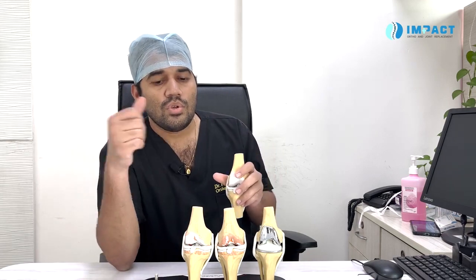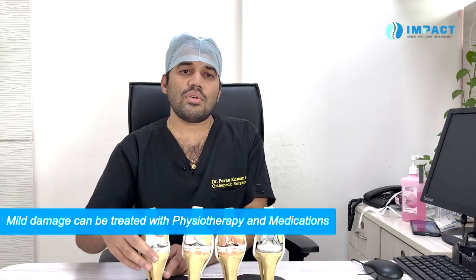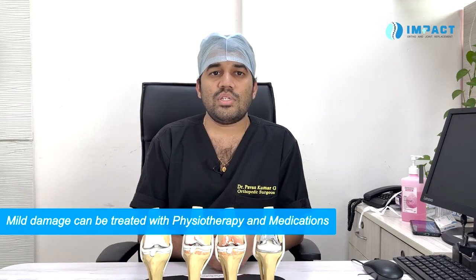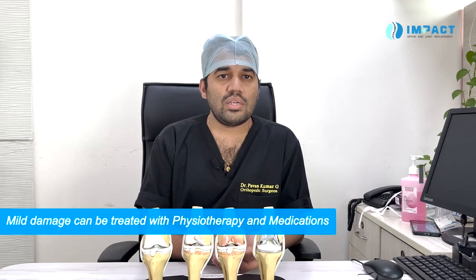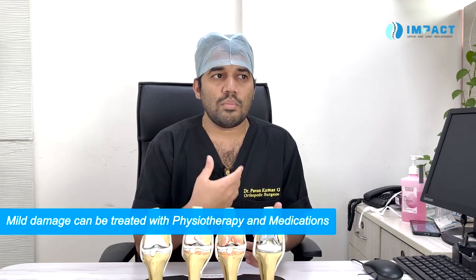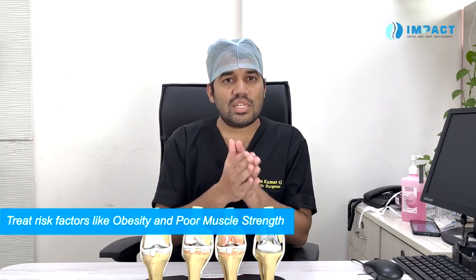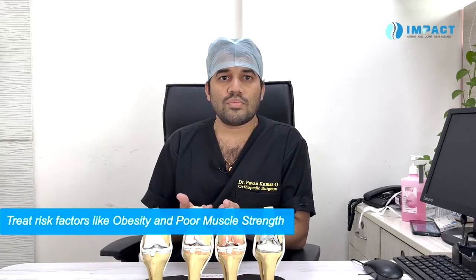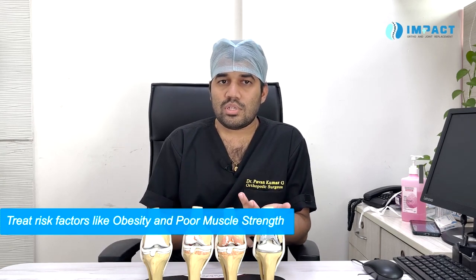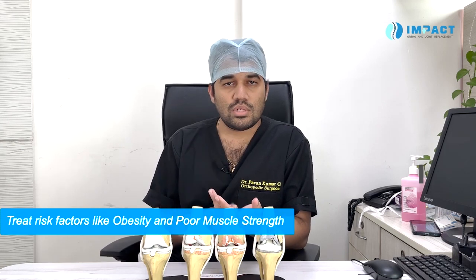In osteoarthritis, this cartilage, nothing but articular cartilage, gets damaged. Depending on the damage of this articular cartilage, we categorize it into mild, moderate and severe. In the mild forms, we can treat with conservative measures like medication and proper physiotherapy, like muscle strengthening exercises, and we have to treat the risk factors like obesity and any poor muscle strength. We need to strengthen the muscles.